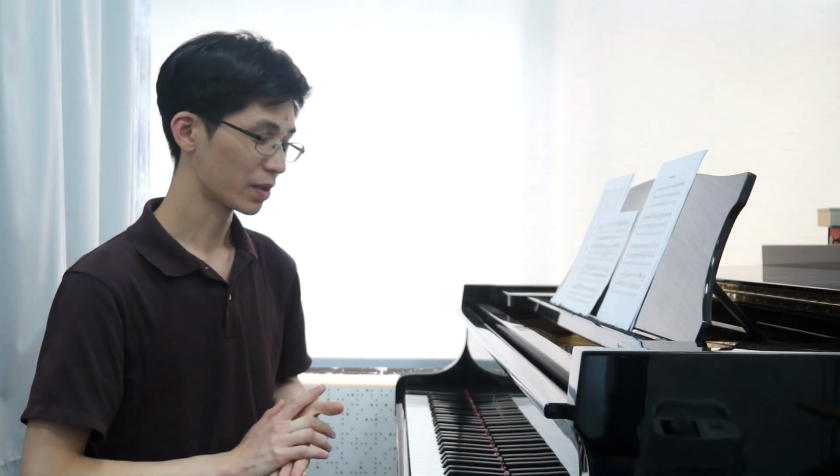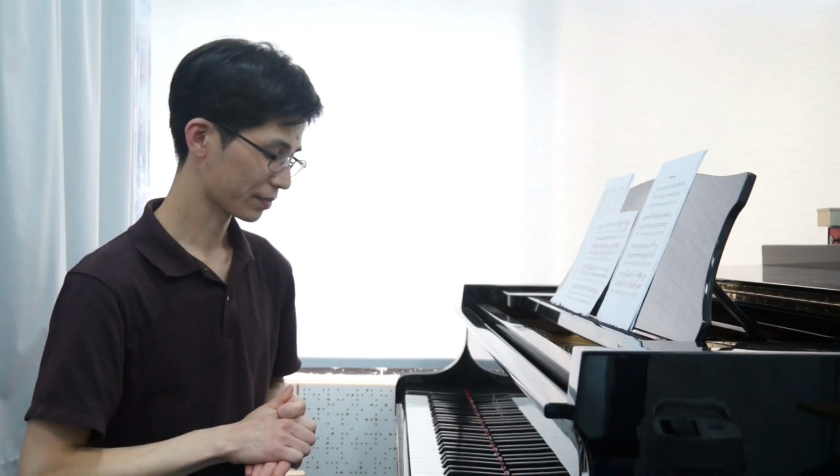it's suddenly become much warmer, like the sun coming out, and it's a magical effect that is a result of Bach's composition genius and his contrapuntal techniques.